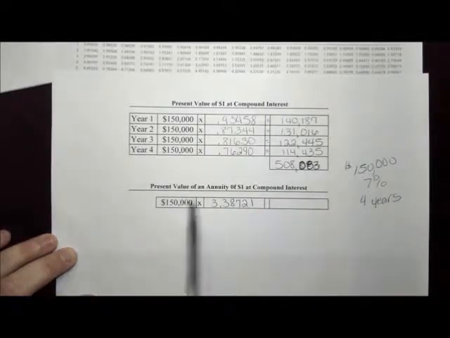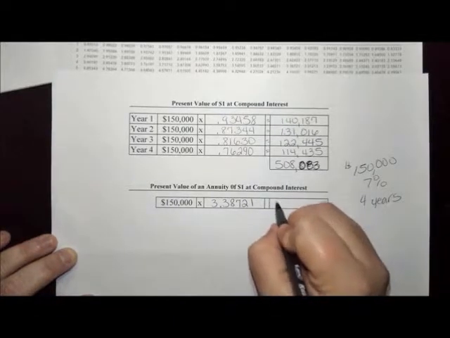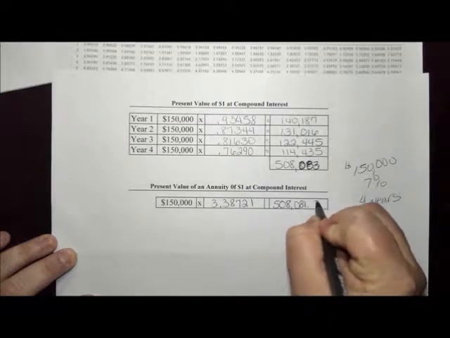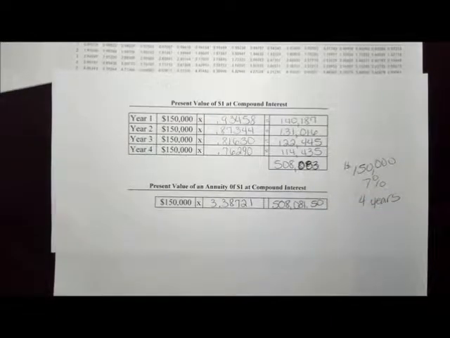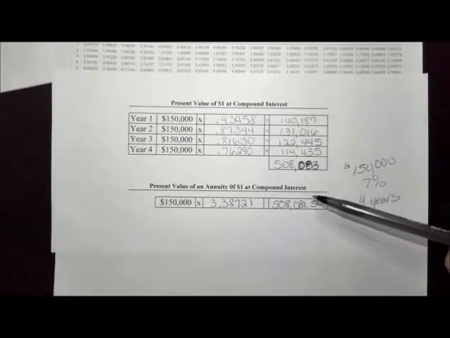And then I'm going to multiply by 150,000, and I get $508,081.50. This information is close, give or take $1 or $2, maybe $3.